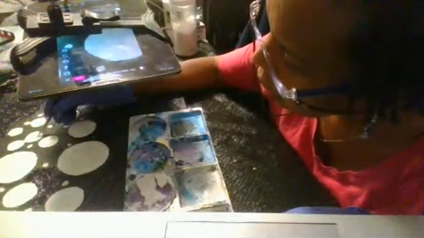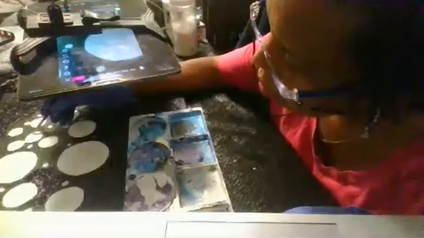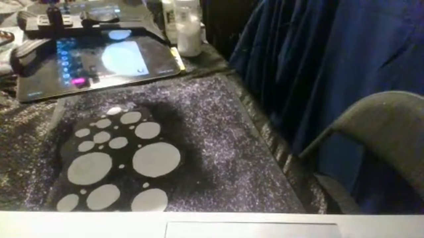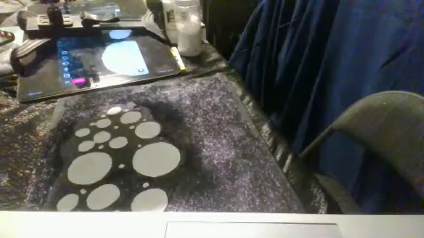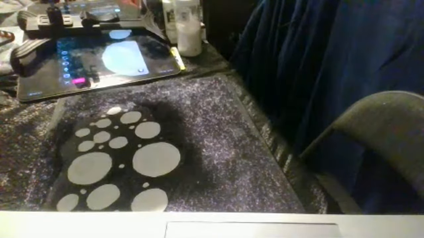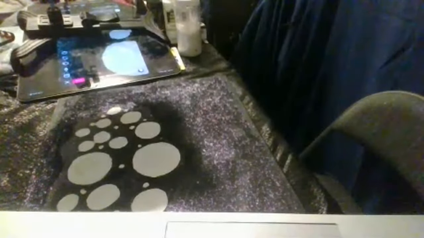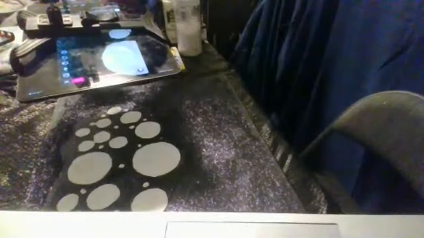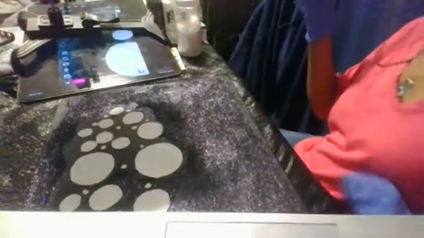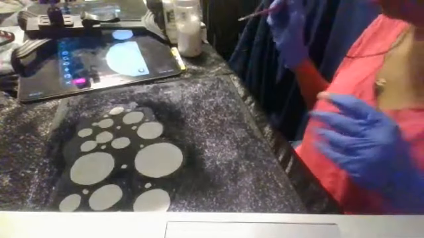When it dries, I will see exactly what it looks like. All right. That is interesting. Anyway.